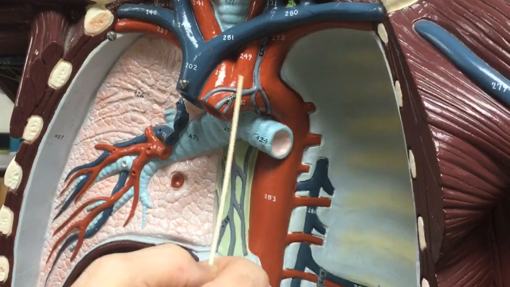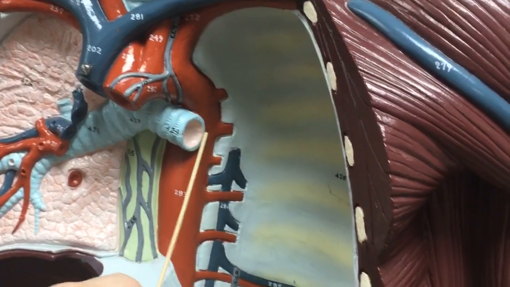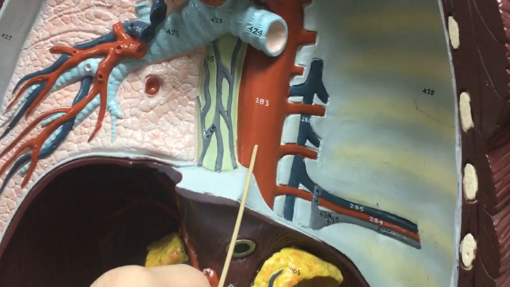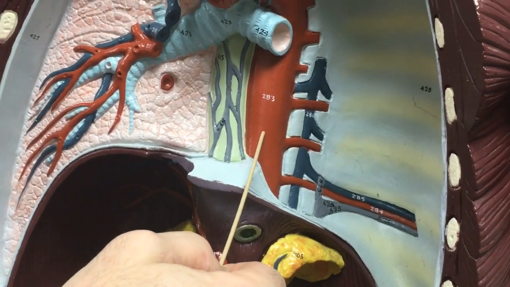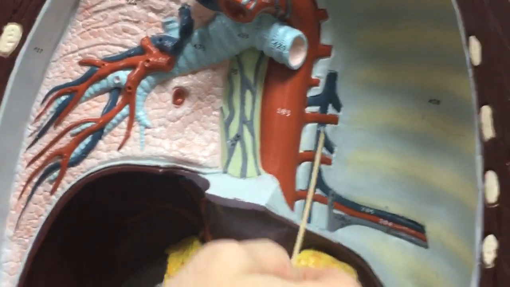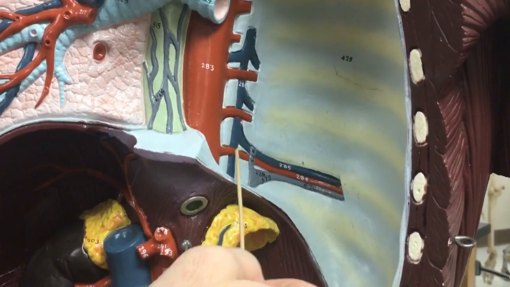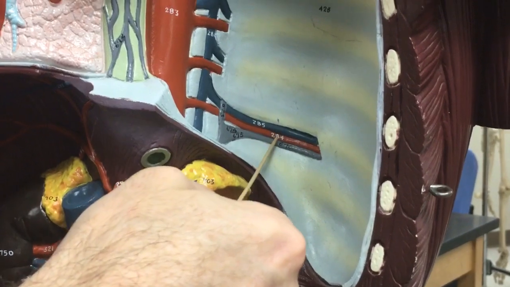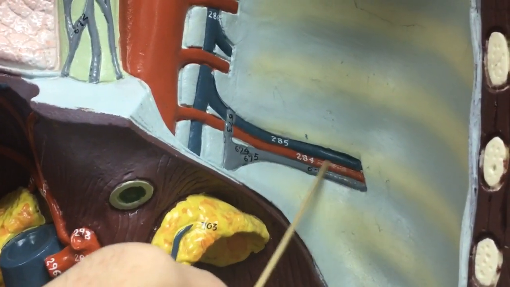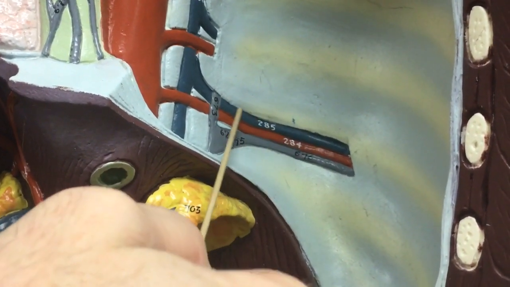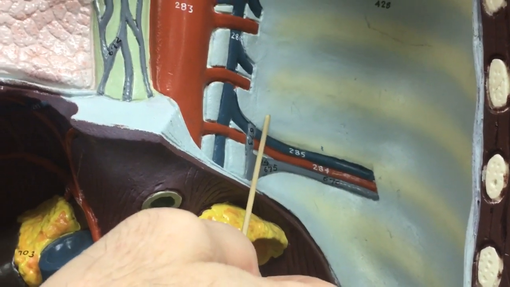And then the aortic arch turns, descends, so this would be descending thoracic aorta. And then the branches coming off, those would be posterior intercostal. And then right here next to the posterior intercostal artery, we can see a posterior intercostal vein.